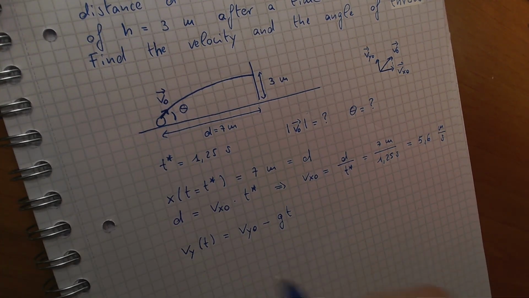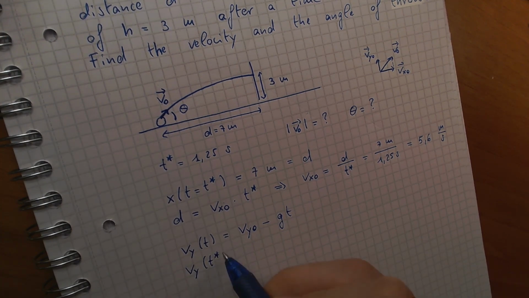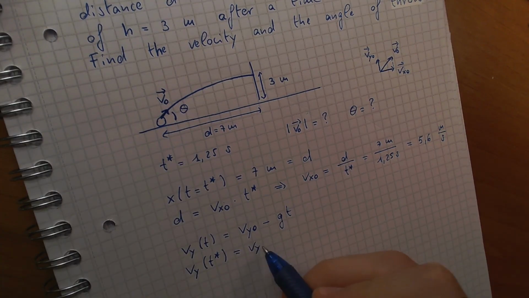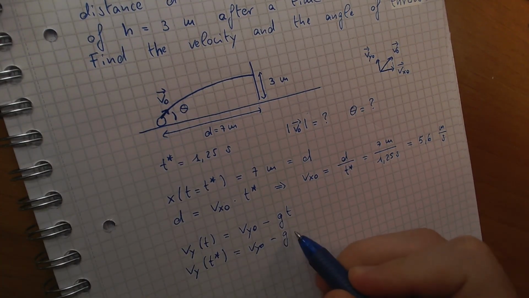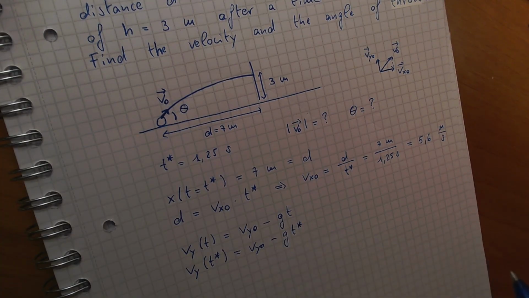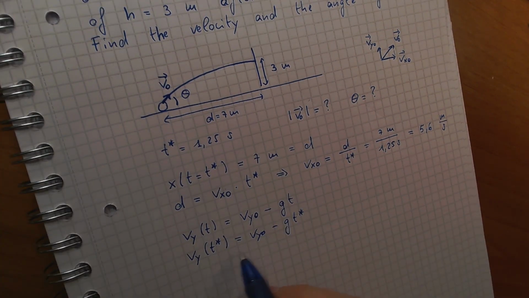Okay, so in particular, if we consider t star, we get the velocity here, which will be vy0 minus g t star. Okay, so if we consider this equation, we are unable to find the initial velocity because we do not know the final velocity, but we can resort to the other equation regarding the motion in the y direction. So we have to consider the space with respect to time.